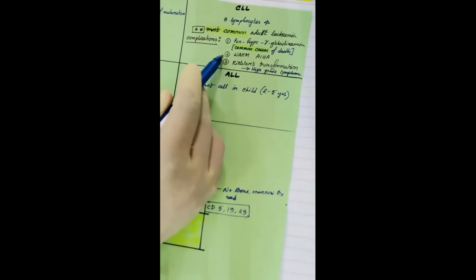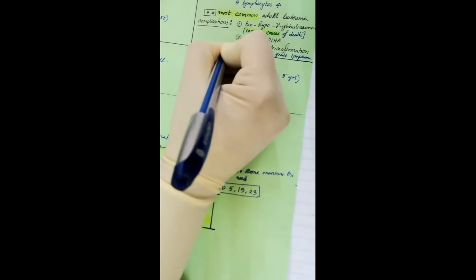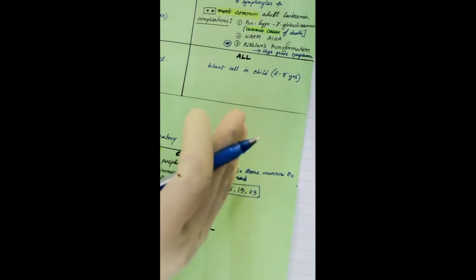That is this pan-hypogammaglobulinemia. Another thing, it is one kind of warm autoimmune hemolytic anemia. When I told you about autoimmune hemolytic anemia, I told you that RA, SLE, CLL are associated with warm autoimmune hemolytic anemia. This is associated with which immunoglobulin? Usually immunoglobulin G. Again, an important thing is that it can have transformation to lymphoma, that is called Richter's transformation. This is high-grade lymphoma they usually transform to, known as Richter's lymphoma.